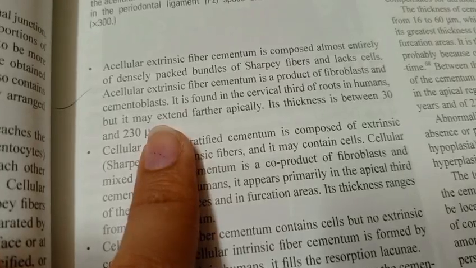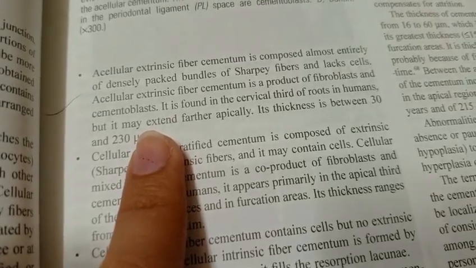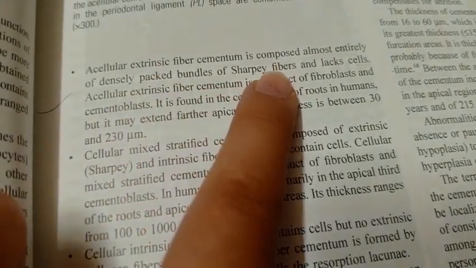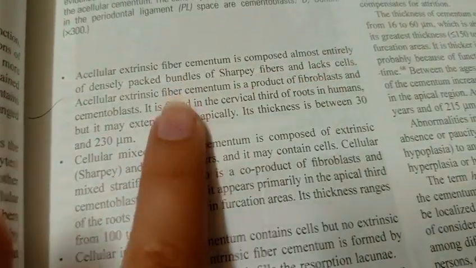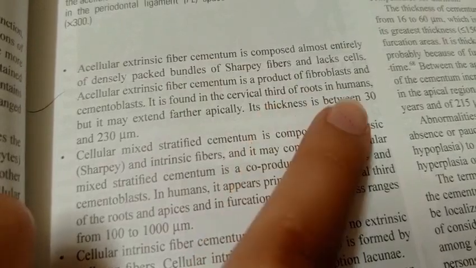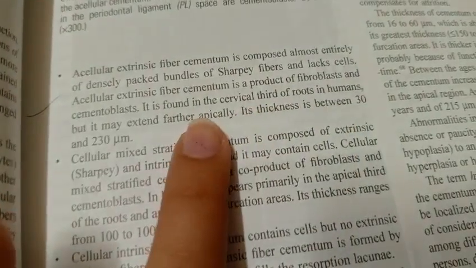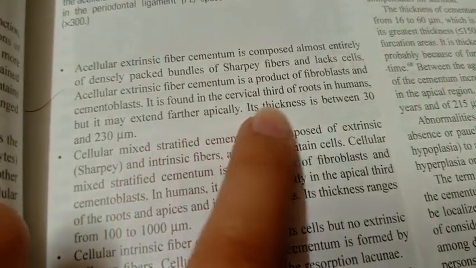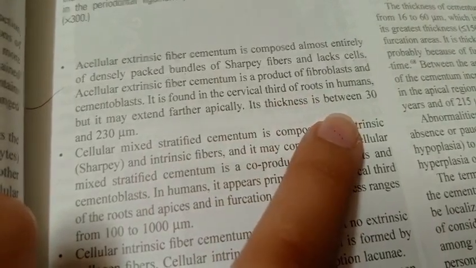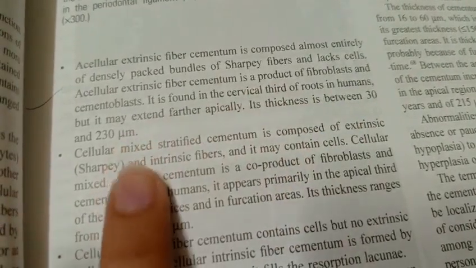Acellular extrinsic fiber cementum is composed almost entirely of densely packed Sharpey's fibers. They lack cells. Basically, it is a product of, as I have told you, cementoblasts and fibroblasts, which is found in the cervical third of roots in humans. They may extend further apically. Its thickness may vary from 30 to 230 micrometers.